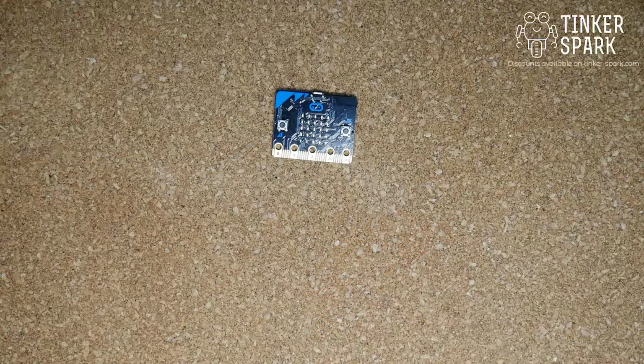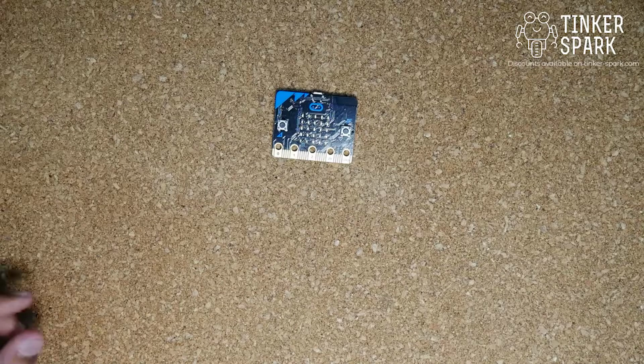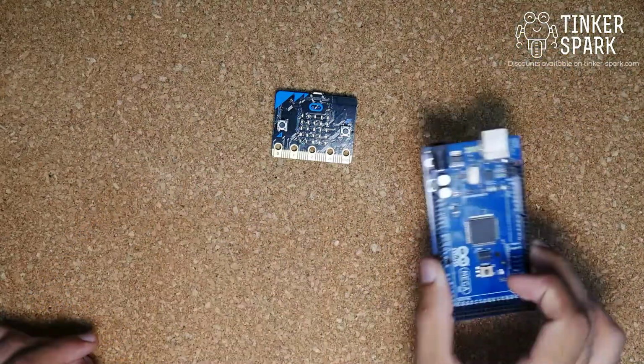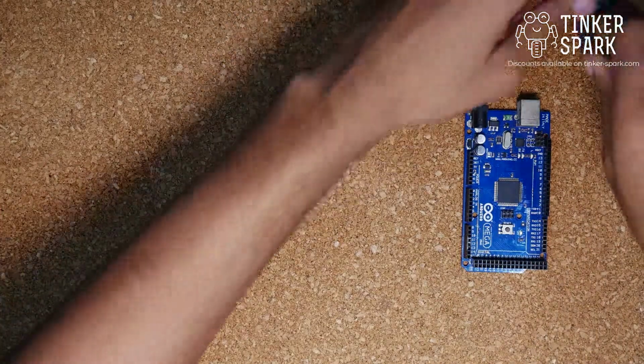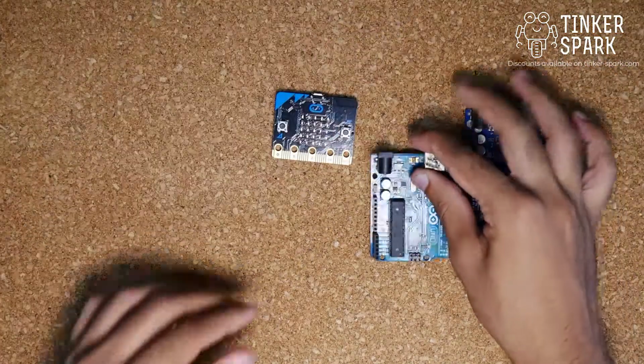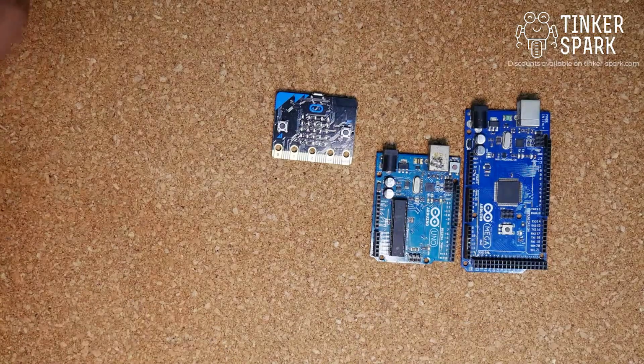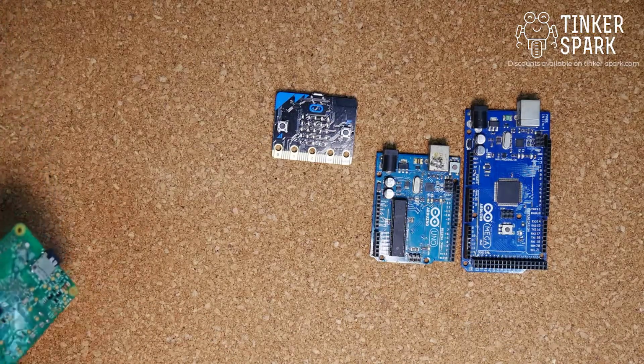I just introduced you guys to the MicroBit microcontroller, but you might have heard of other products like the Arduino, which I'm going to put here. This is an Arduino Mega, and another Arduino that's very popular is this Arduino Uno over here. You might have seen these or heard about these, or maybe you've heard about the word Raspberry Pi.